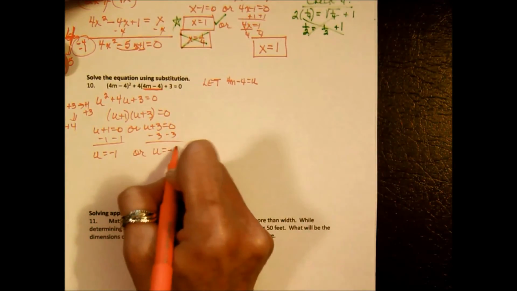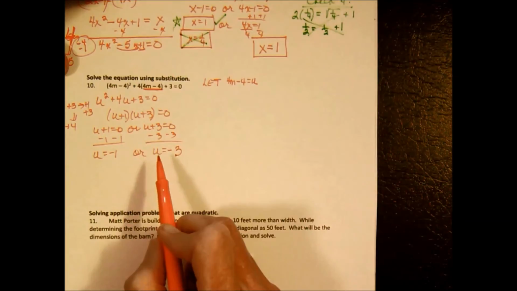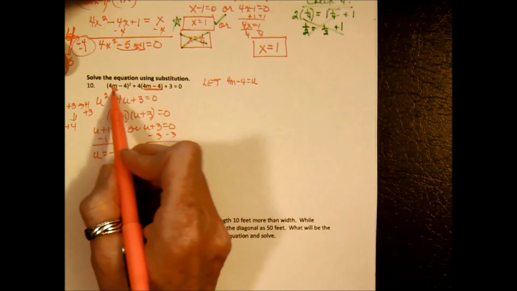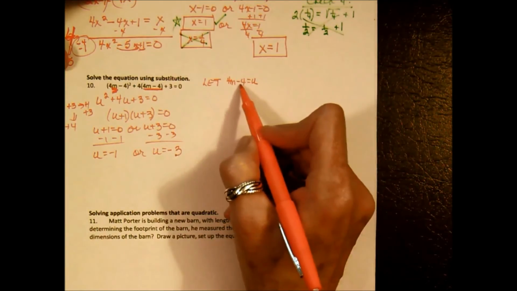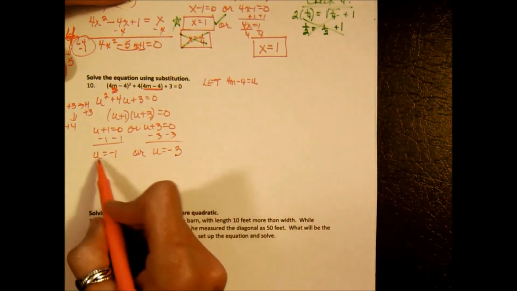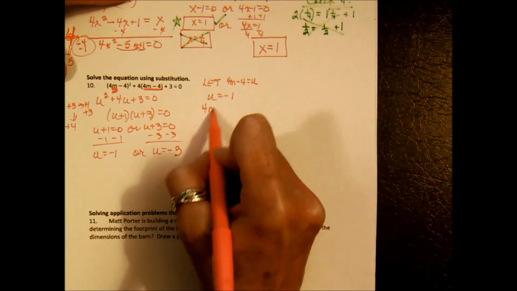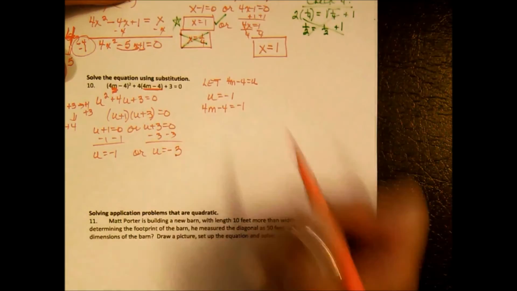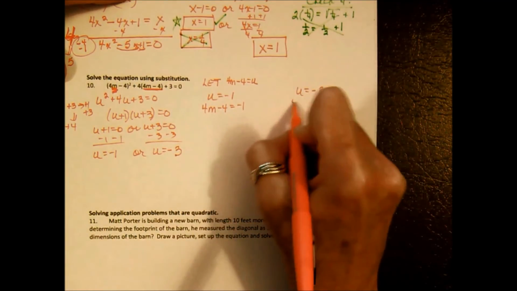But remember, we were not looking for u to begin with. We were looking for m. And u is just a stand-in for 4m minus 4. So if u equals -1, then 4m minus 4 equals -1. And if u equals -3, then 4m minus 4 equals -3.